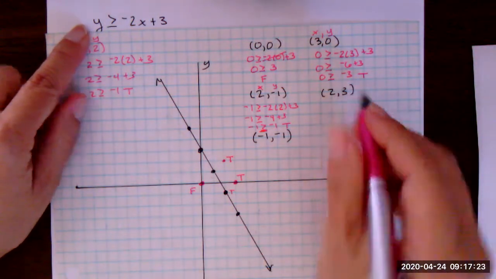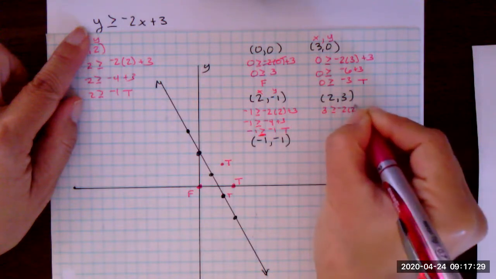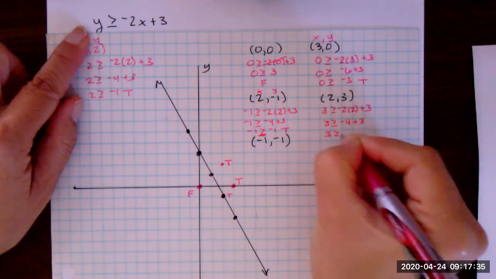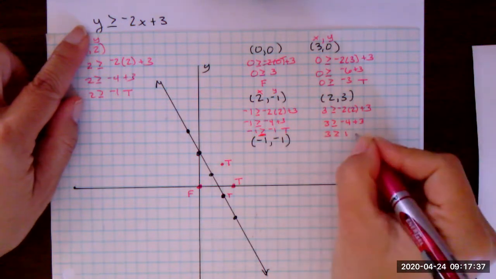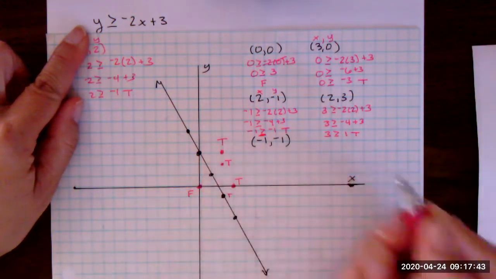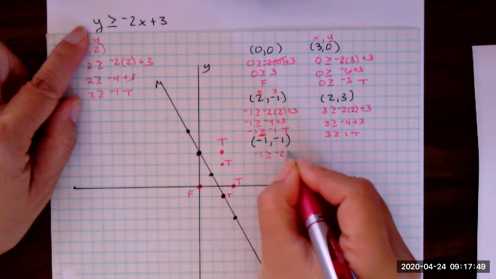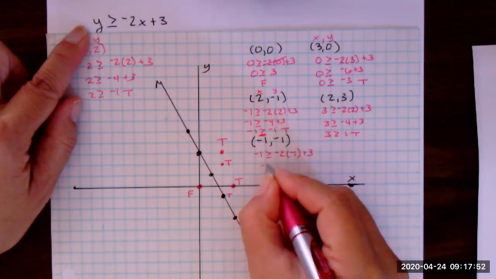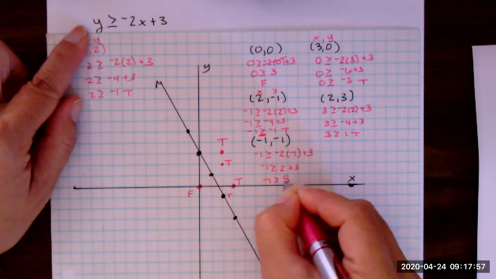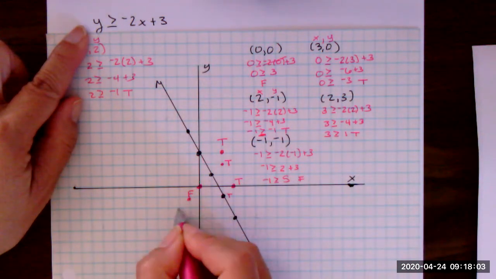All right, let's test 2, 3. Is 3 greater than or equal to 1? That is true. So 2, 3 is true. And then the last one. Is -1 greater than or equal to 5? No, that's false. So the point -1, -1 is also false.